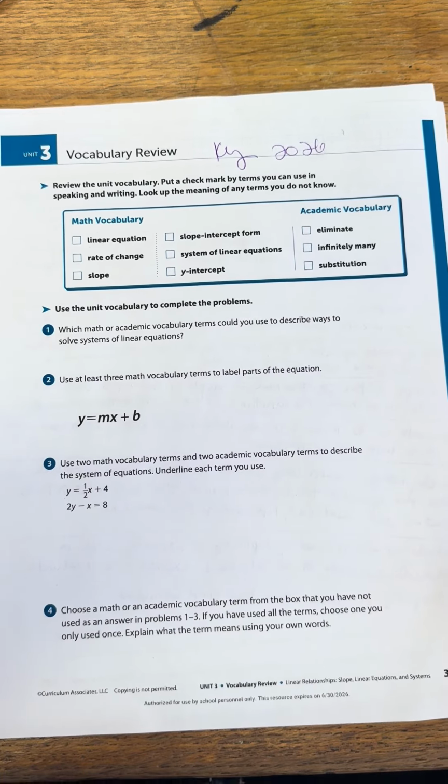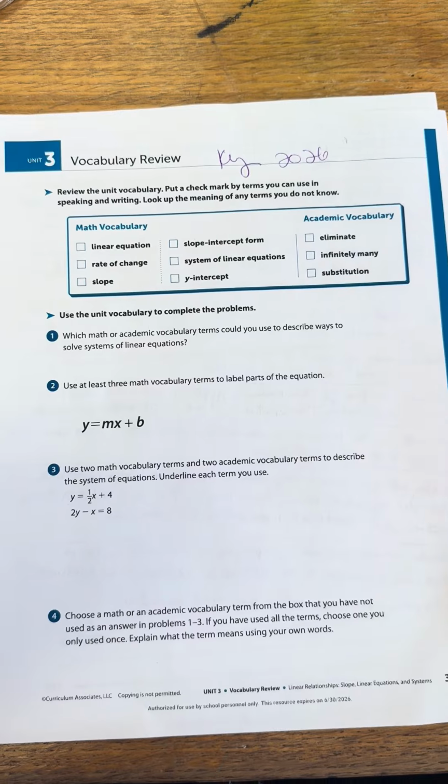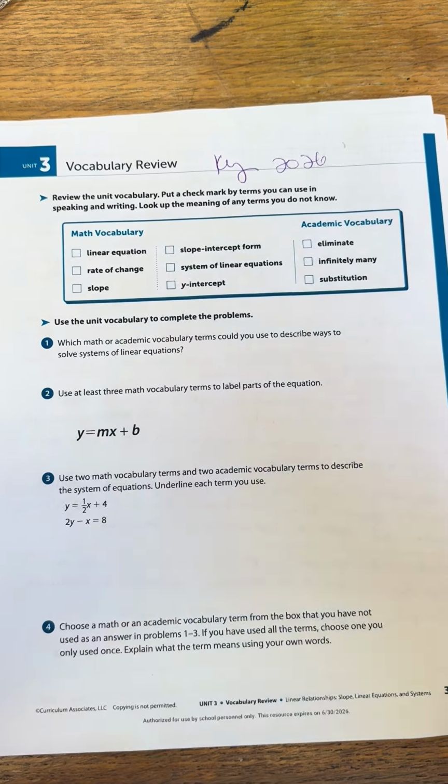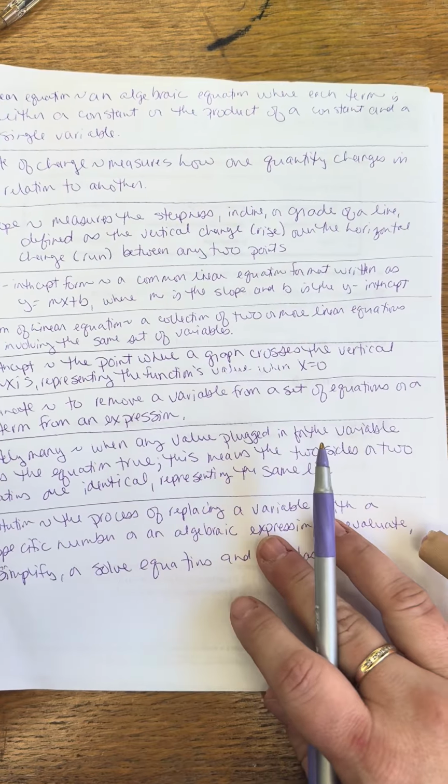Hello, 8th grade. This is your Unit 3 review. Starting at the top, we have some math vocabulary and some academic vocabulary. What I've gone ahead and done is I have defined each of these terms.